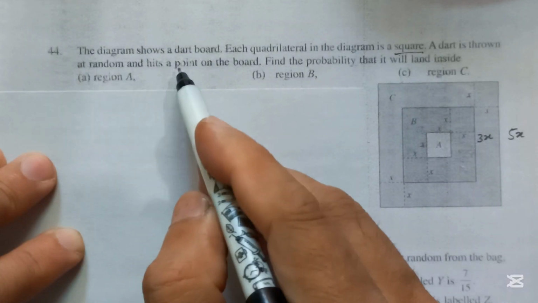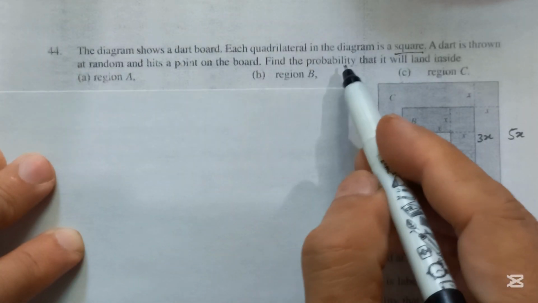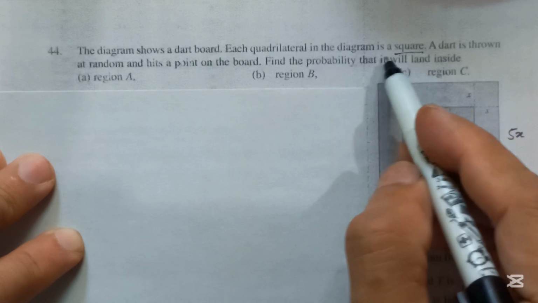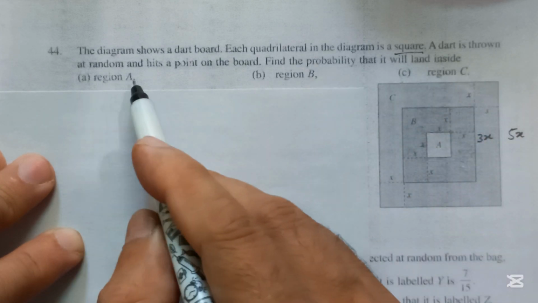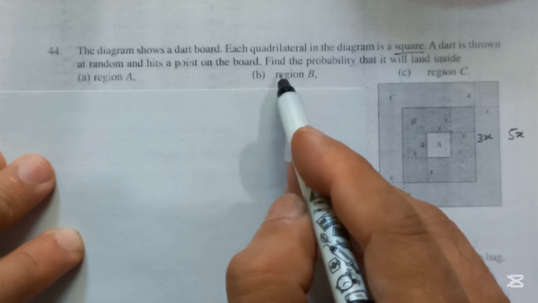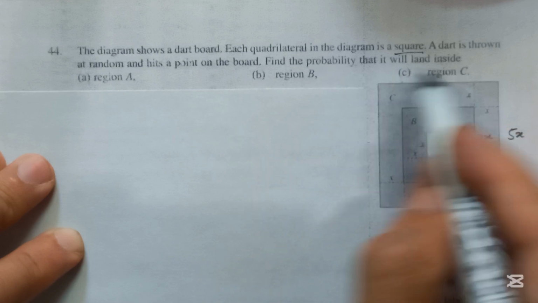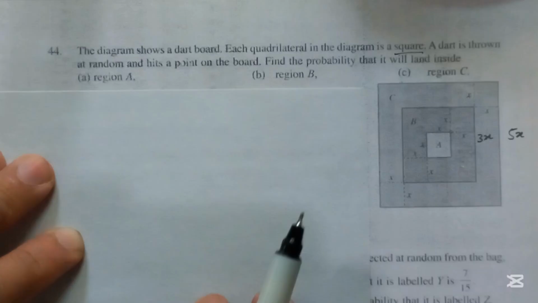The diagram shows a dartboard. Each quadrilateral in the diagram is a square. A dart is thrown at random and hits a point on the board. Find the probability that it will land inside A, B, and C regions.